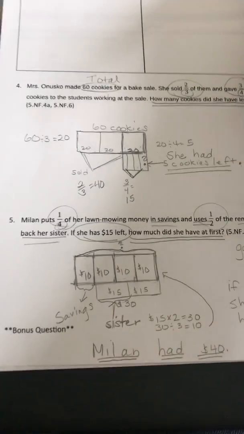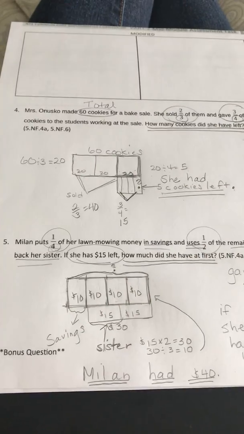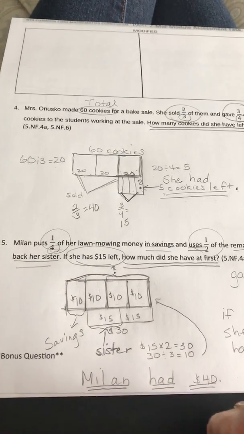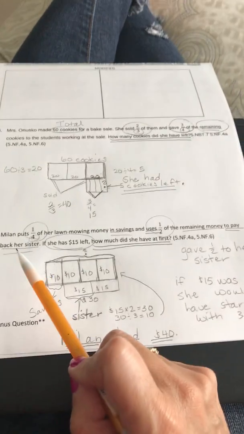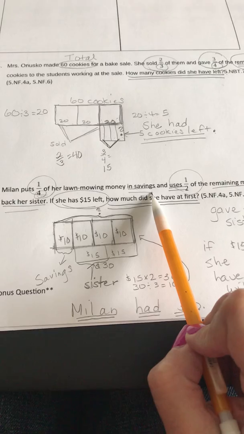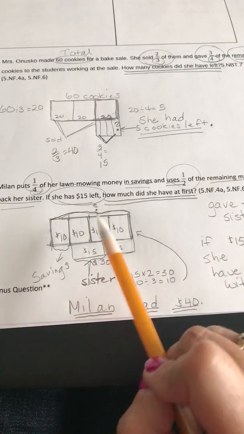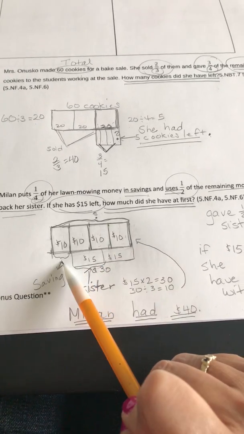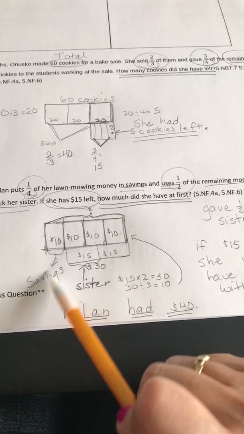Okay, here's the last one we're going to do for today. This one was a little tricky, but you definitely have to look at the words and interpret what they're asking you to find. So Milan put 1/4 of her lawn mowing money in a savings account. So I drew 4 units here. 1, 2, 3, 4. Okay. 1/4 she put in her savings. So here's this 1/4. That's her savings.